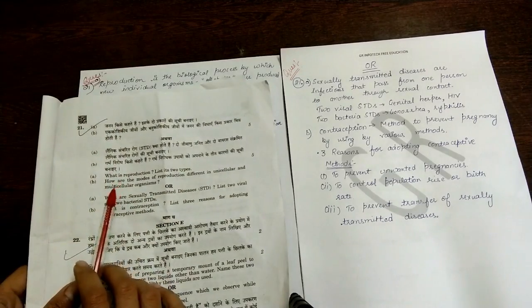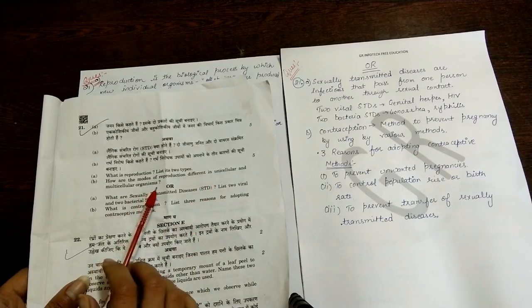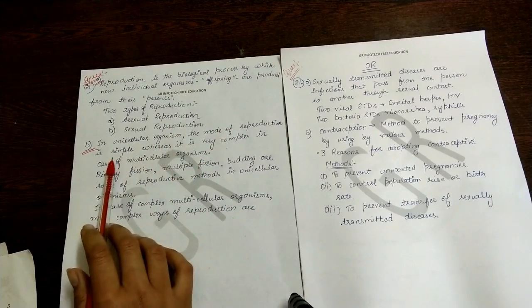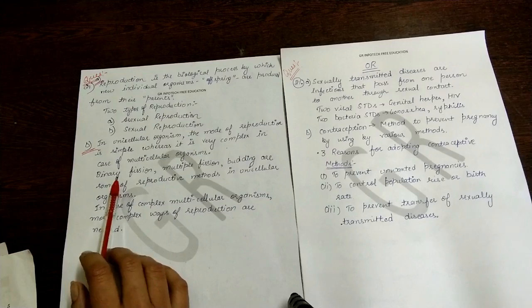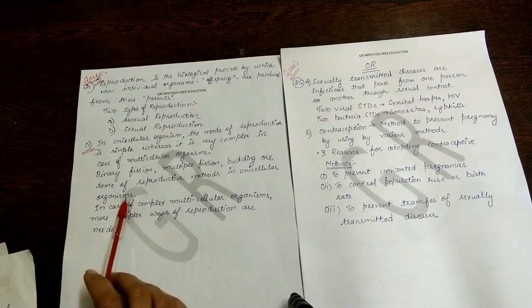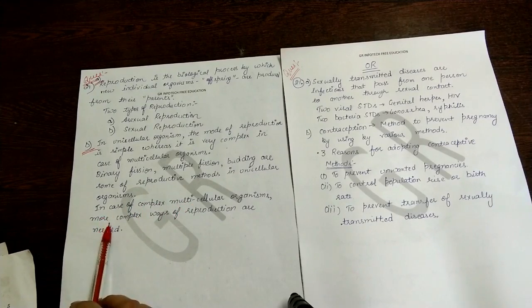B part, how are the modes of reproduction different in unicellular and multicellular organisms? In unicellular organisms, the mode of reproduction is simple, whereas it is very complex in case of multicellular organisms. Binary fission, multiple fission, budding are some of reproductive methods in unicellular organisms. In case of complex multicellular organisms, more complex ways of reproduction are needed.